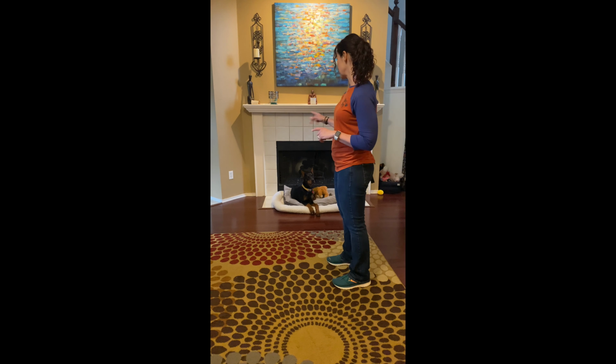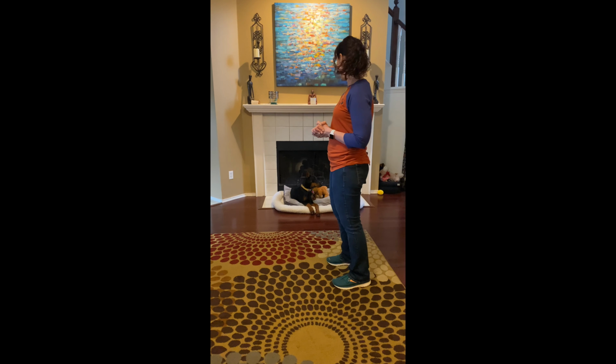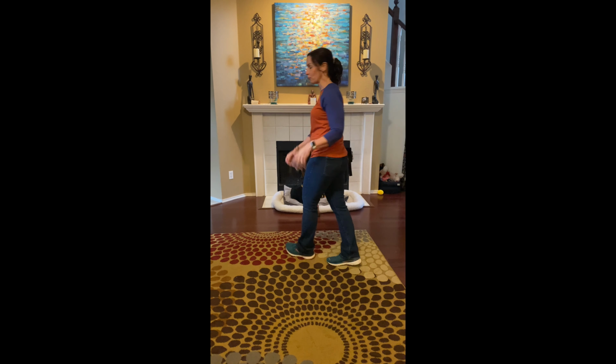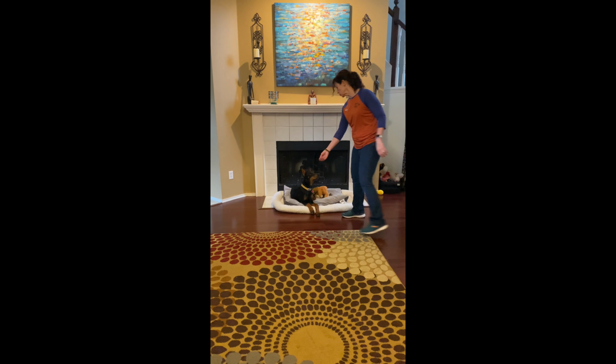All right, so we're gonna do park it next. So park it is sending her over to a mat. We actually haven't worked on that this much this week because we've been practicing everything for the Canine Good Citizen test. So we'll see what Park It looks like when you have worked on it in a week. So, okay. Up.